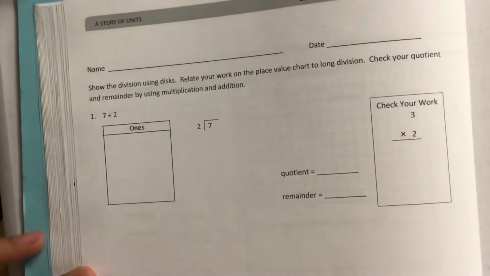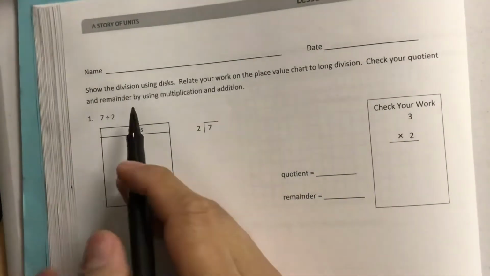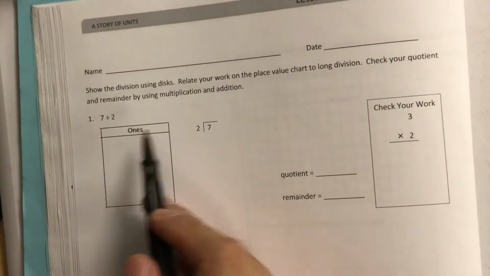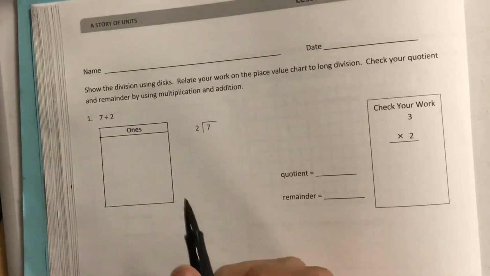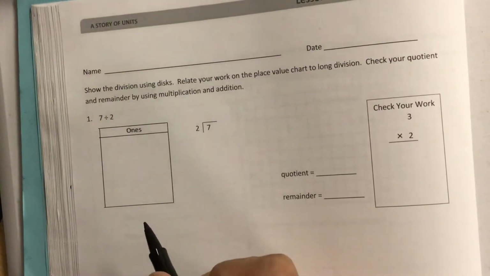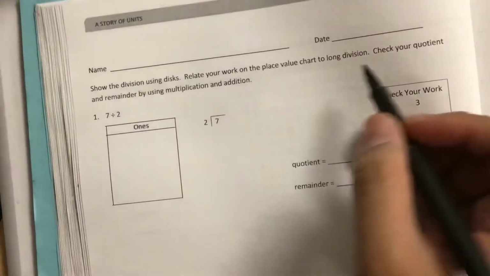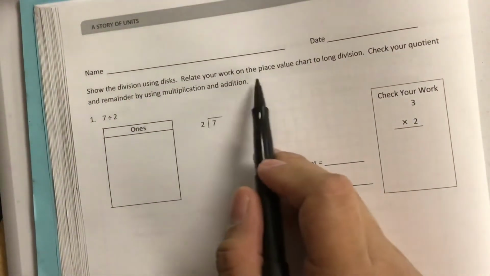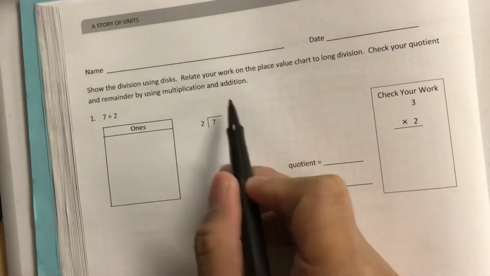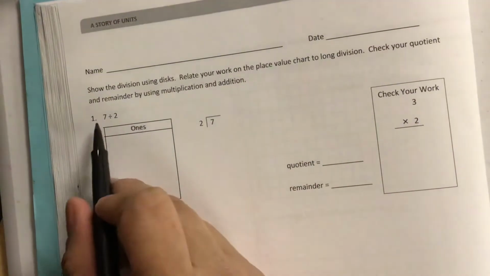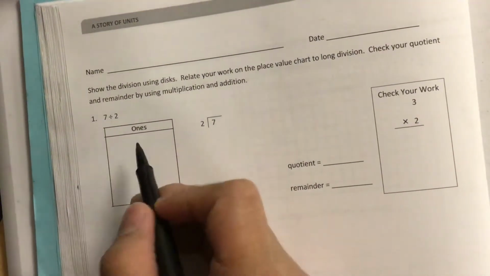For this one, it says to show division disks, and it has a place value chart, but we're not going to worry about the place value chart. We're just going to draw an array there to help us make a picture. It also says to relate your work with long division. Long division is when we're using the standard algorithm right here. So we have 7 divided by 2.